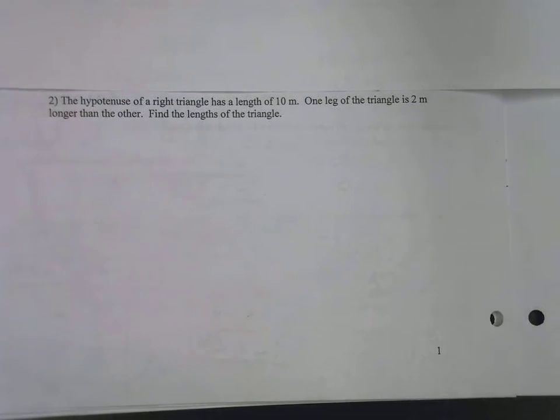Taking you through 3 word problems. So, problem solving with quadratic equations. Given the hypotenuse of a right triangle has a length of 10 meters, one leg of the triangle is 2 meters longer than the other. Find the lengths of the triangle.